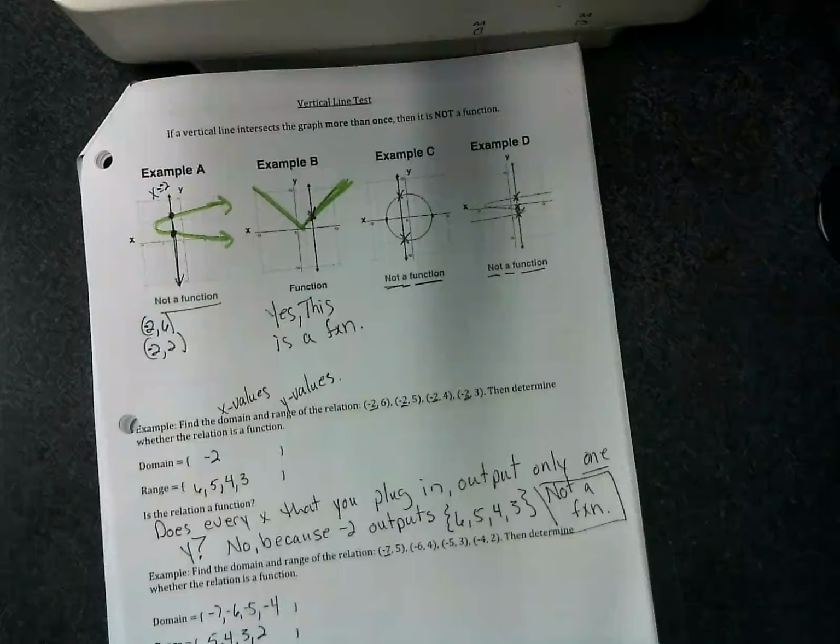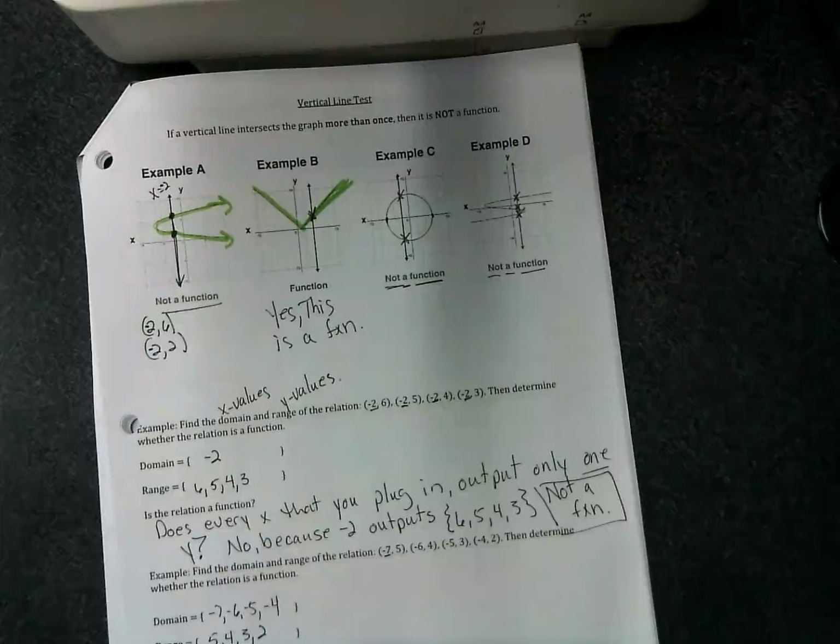Okay, so let's start at the beginning. If I plug in a -7, do I get only one y out? Yes, I get 5. If I plug in a -6, do I only get one y? Yes, I get 4. And -5, I only get one y, which is 3. -4, I only get one y, which is 2. So yes, this relation is a function.